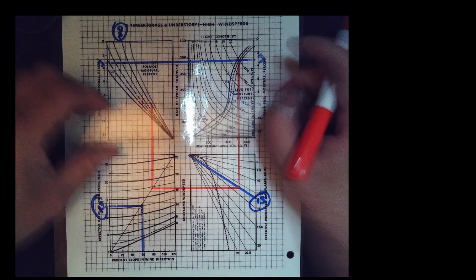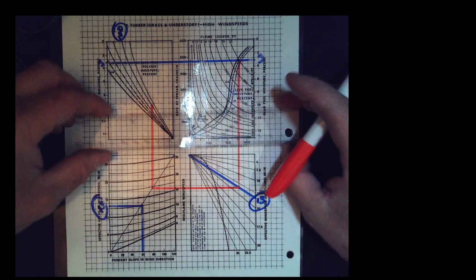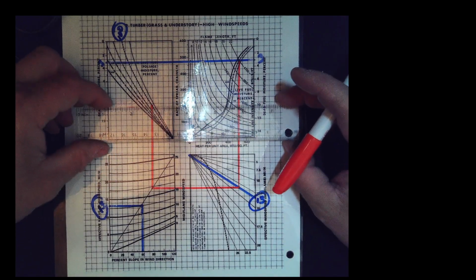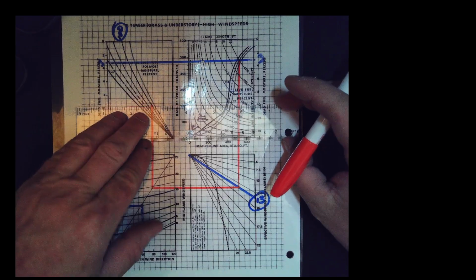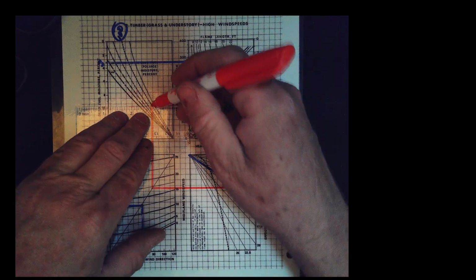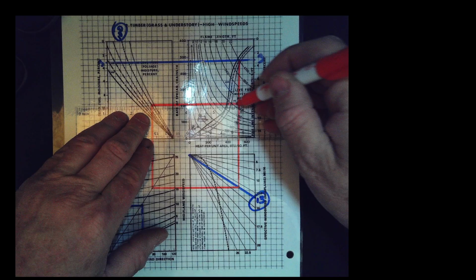Anybody out there that's an EMT, you know you take blood pressure and respirations and all that jazz to establish a baseline for your patient. Well, we're doing pretty much the same thing right here. And then what we do is we come over, and then that's what it should look like, just like that.